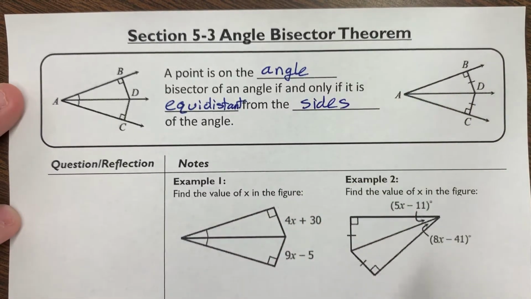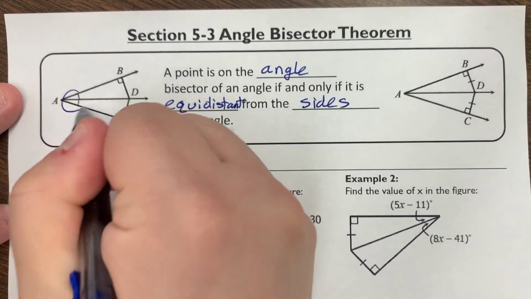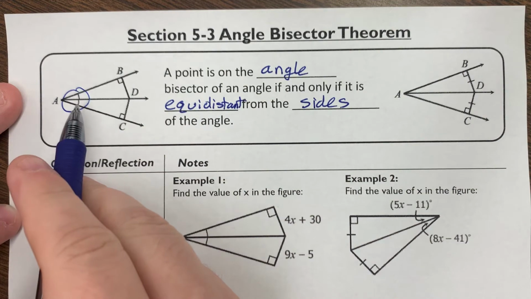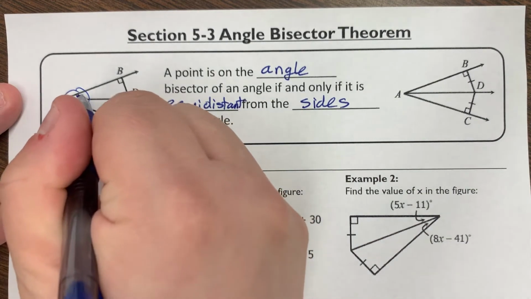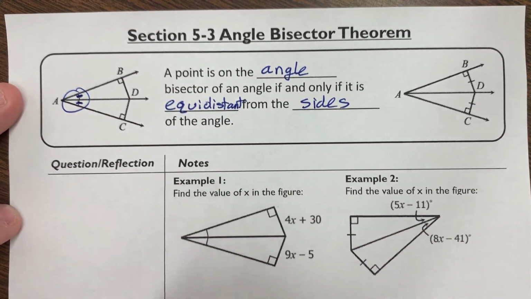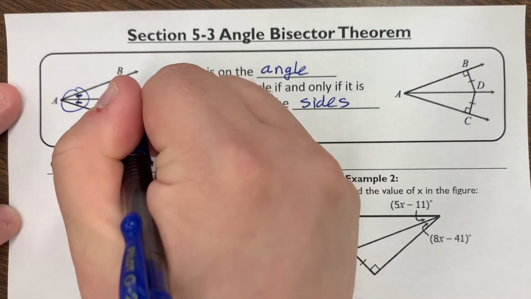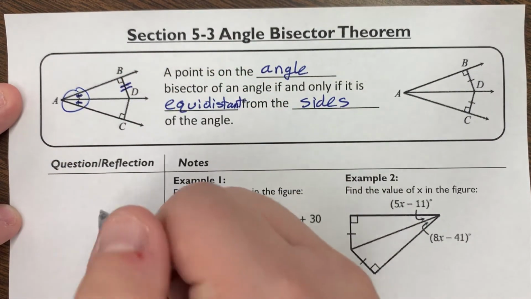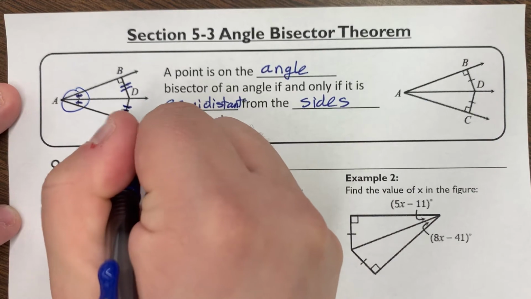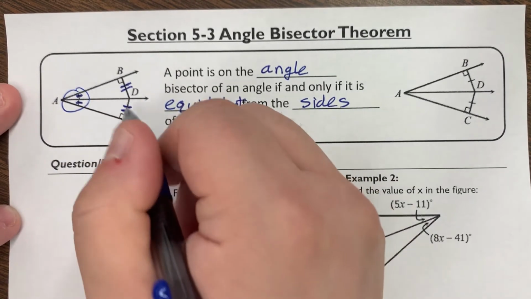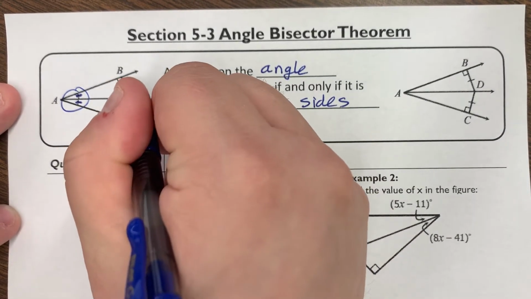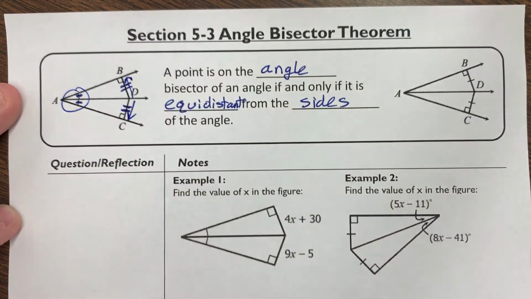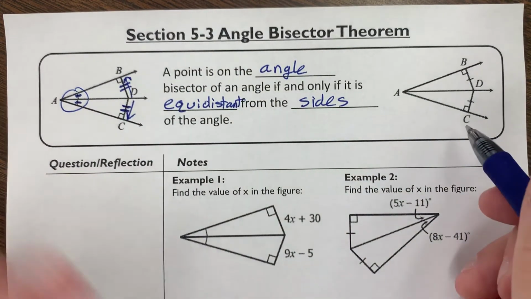So if you look at the picture on the left, because the angle has been bisected and split in half, you do have the congruency marks here for the two angle parts. We know for a fact the length from B to D has to be the same as the length from C to D. It has to be equidistant from one side of the angle to the other side of the angle. Same thing works in reverse.